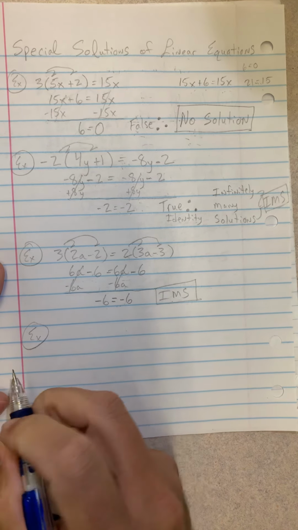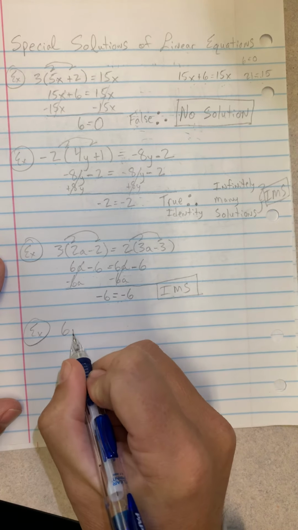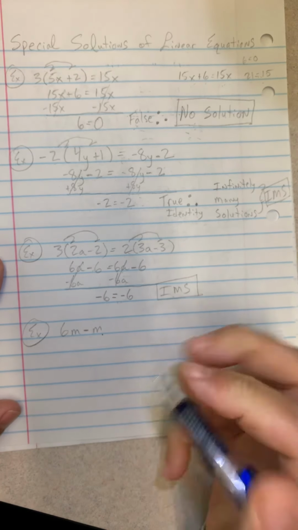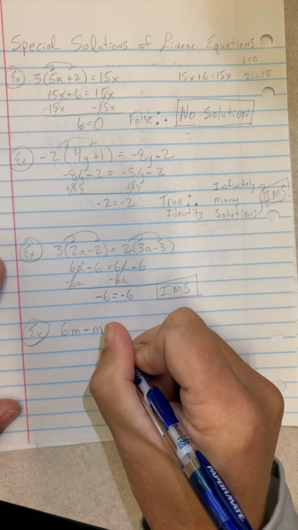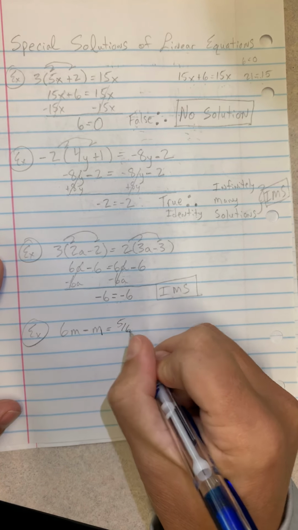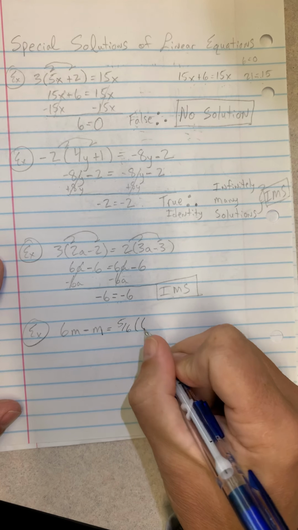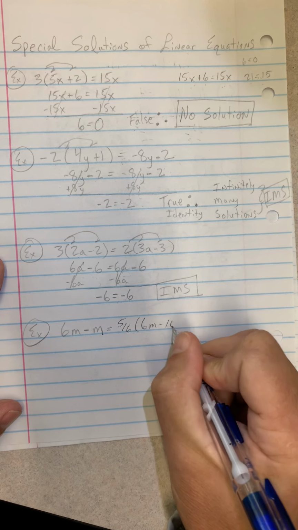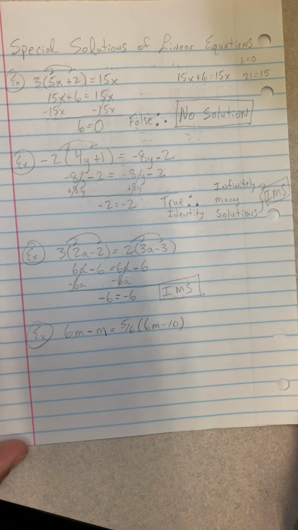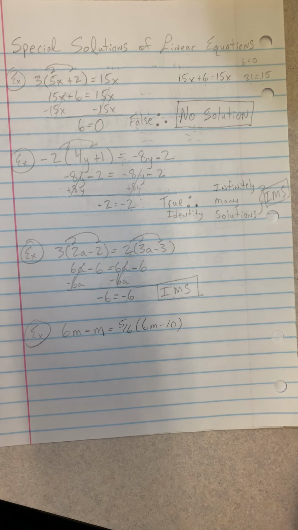Last example I would like you to try. 6m minus m is equal to 5/6 times the quantity 6m minus 10. Go ahead and pause the video. Take a minute or two. Come back and see if you got what I got.